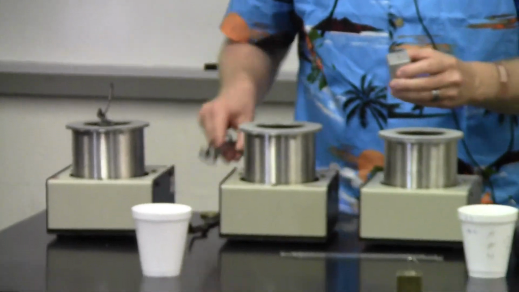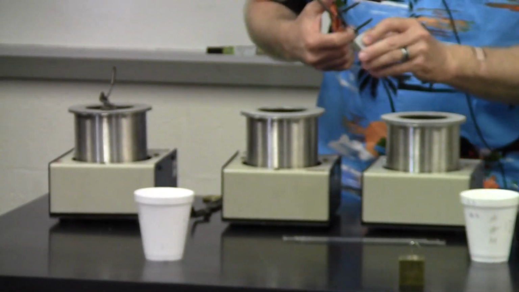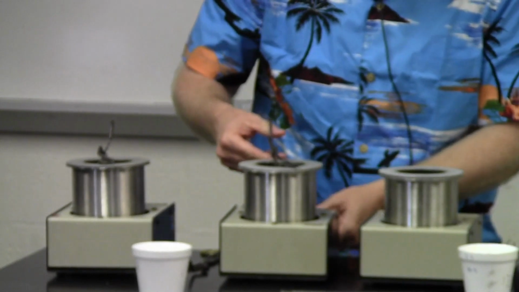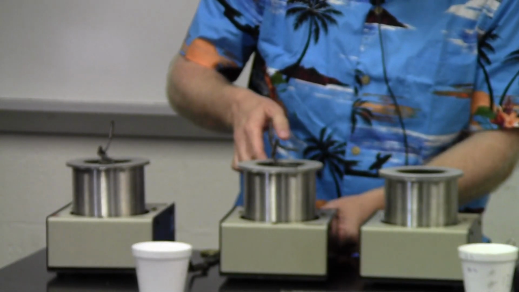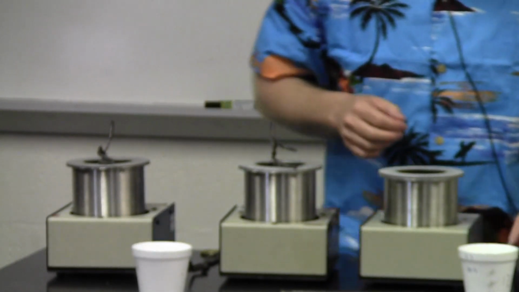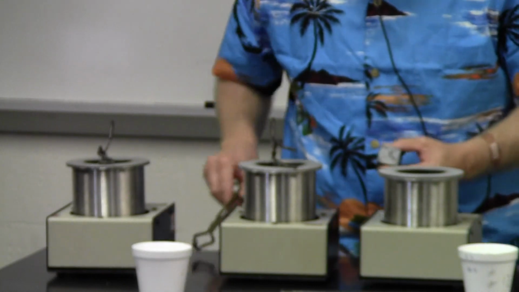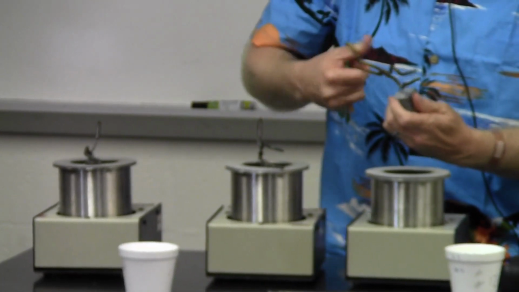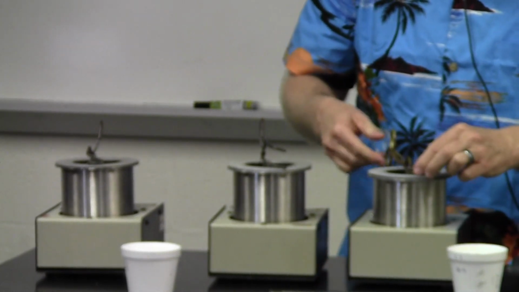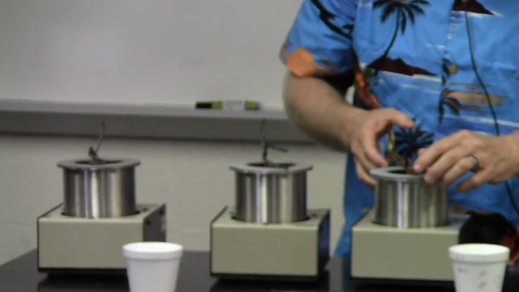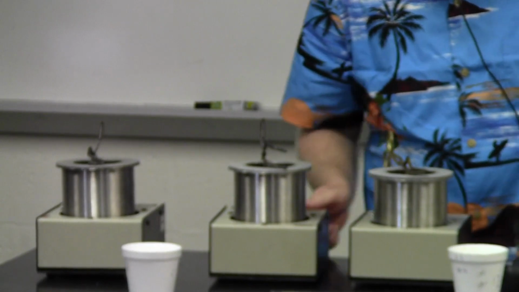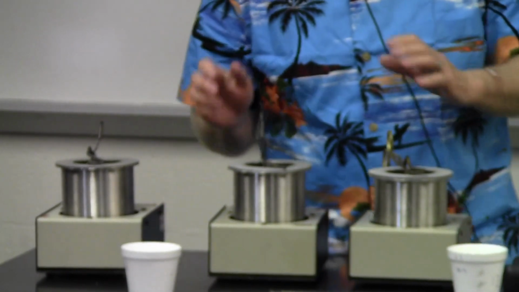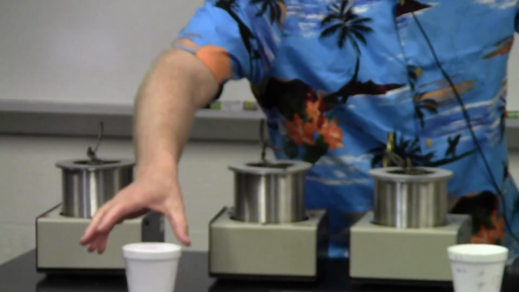Then I'll put the aluminum in some boiling water, and I'm going to put the lead in some boiling water. And so while we're getting the rest of our data, all of that can be warming up. All right, so back to here.